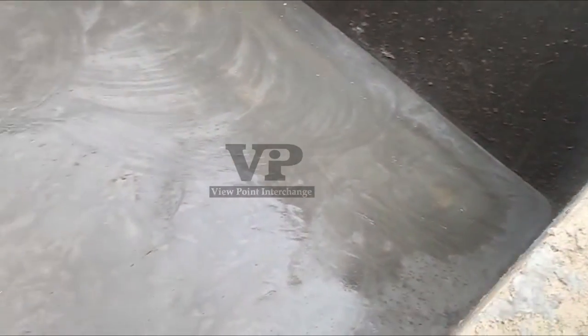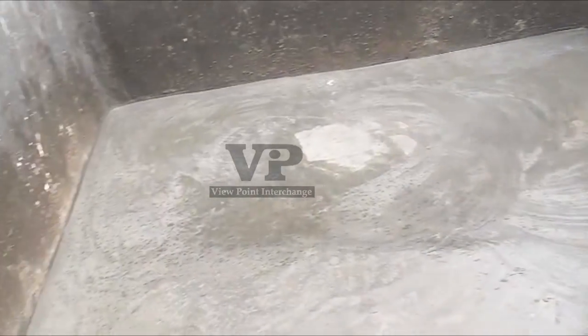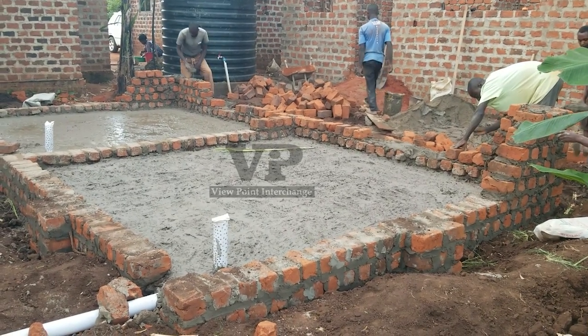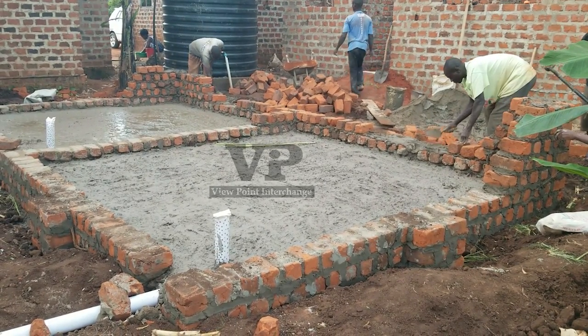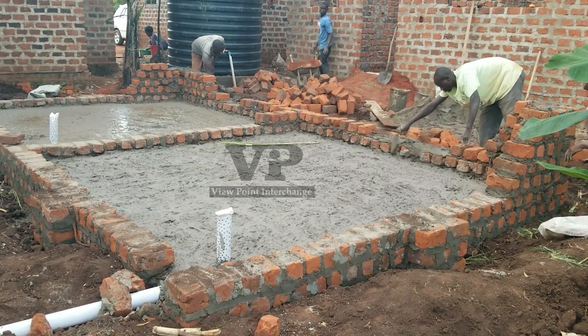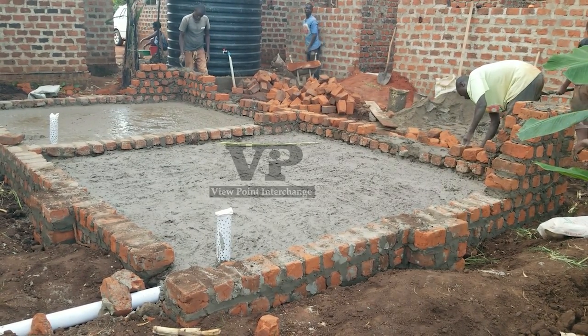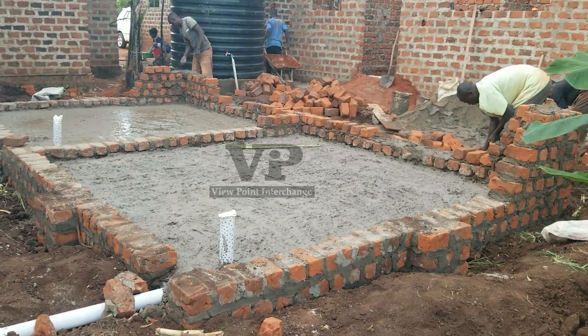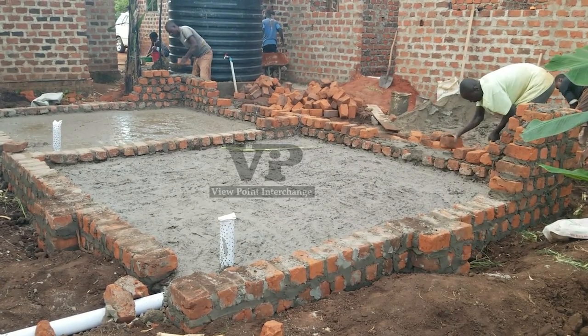Now we get to the level of laying concrete. The concrete makes the base, the bottom. Let me call it the floor. Yes, we lay concrete on the floor to make sure the ground beneath doesn't sink in.